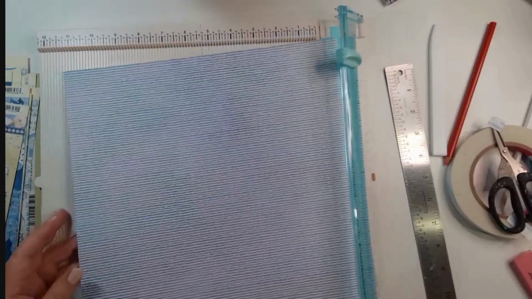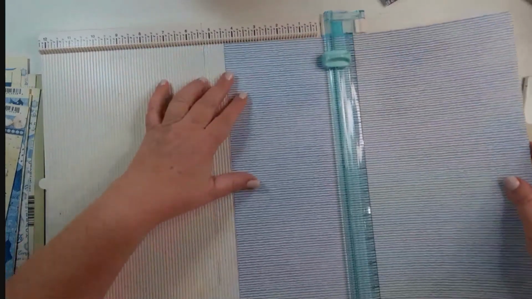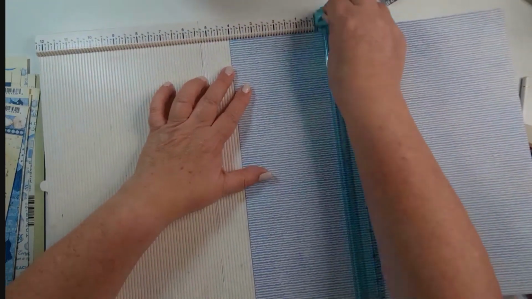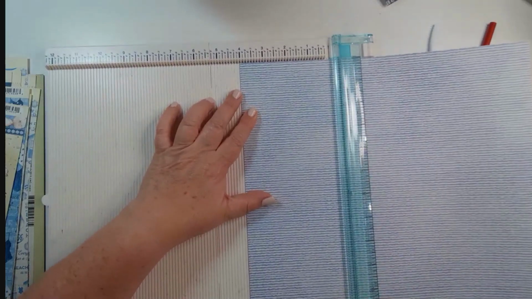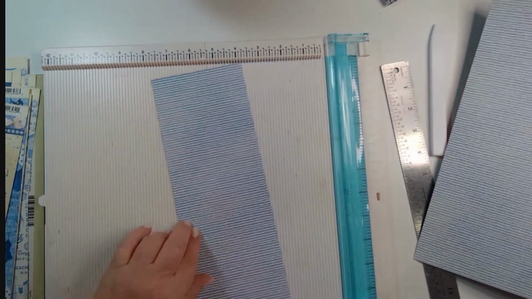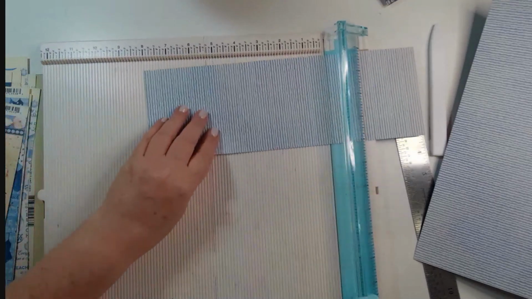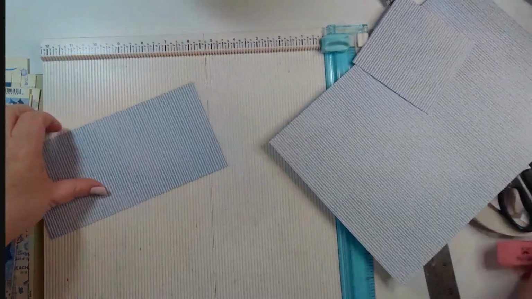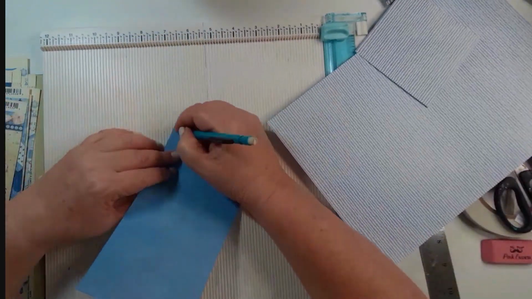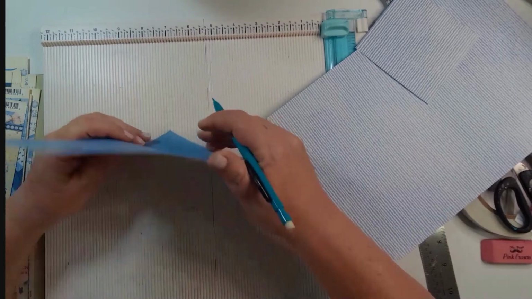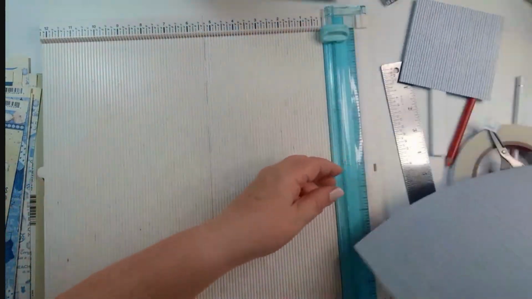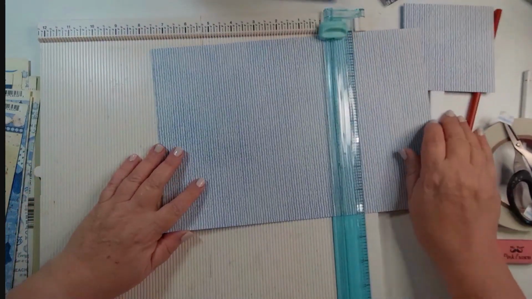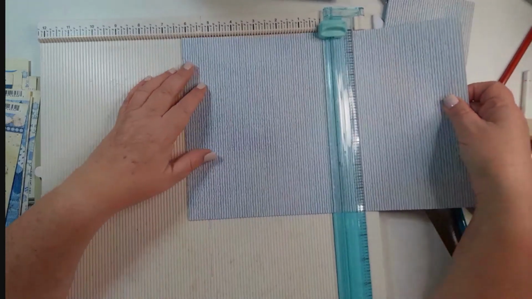Very pretty. All right. Again, I'm going to cut at 4 inches here. Turn this 90 degrees, cut it at 8 inches. Okay, so this one is E11-1. I'm going to cut this one at 6.25.